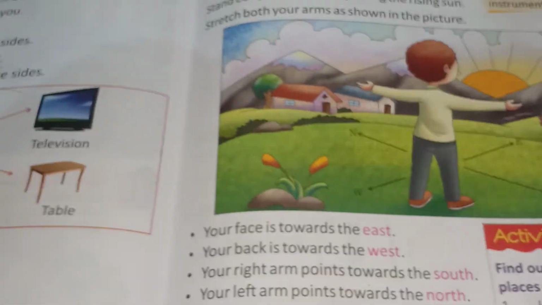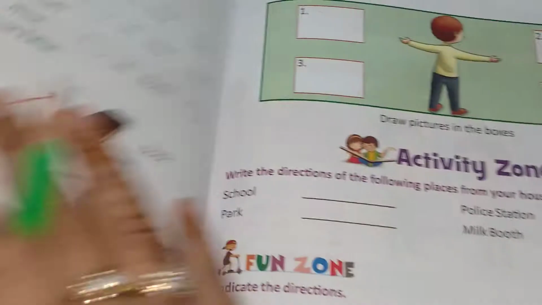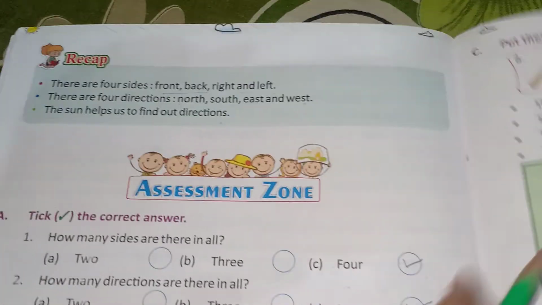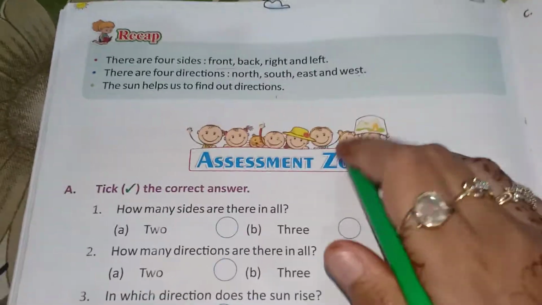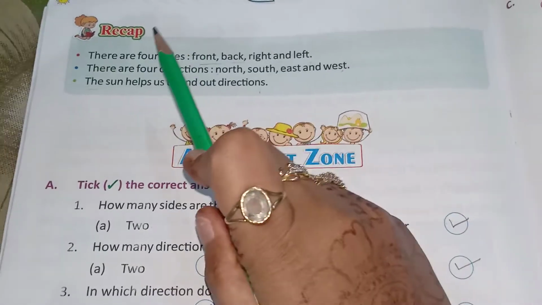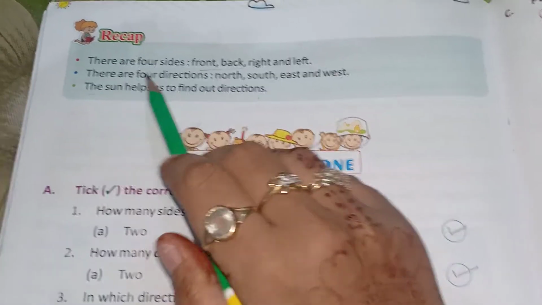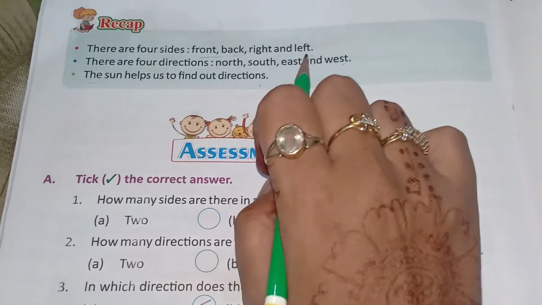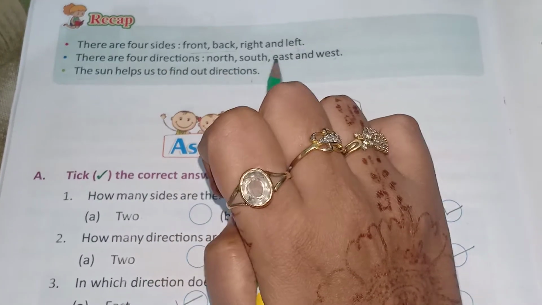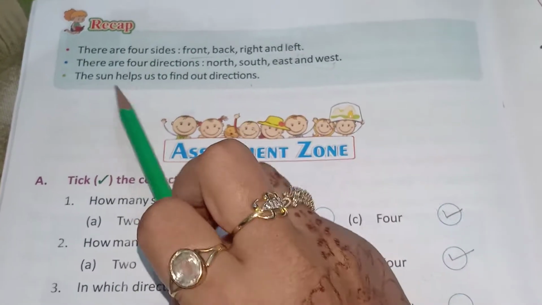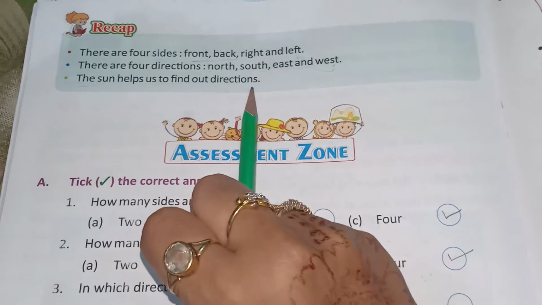Is that clear to you all? So that was all in this chapter children. Now coming to the next page 94. There are some recap points. You can just learn them. There are 4 sides, front, back, right and left. There are 4 directions, north, south, east and west. The sun helps us to find out direction.